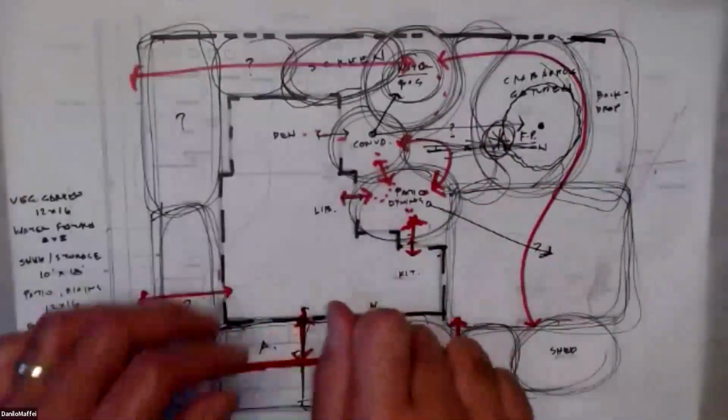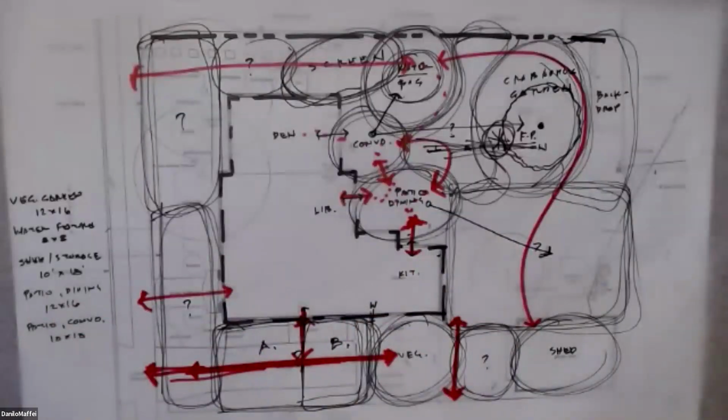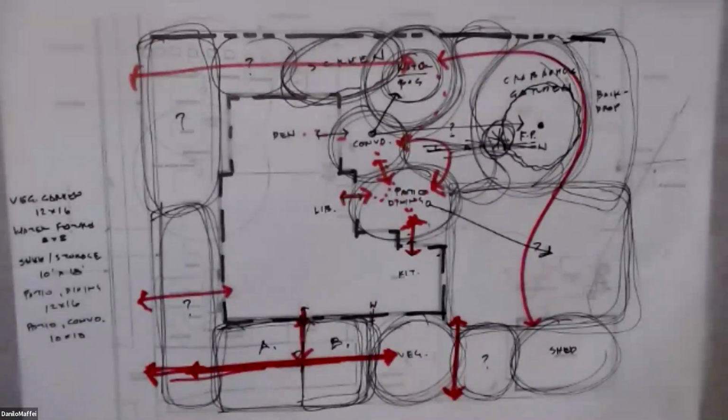That's why the bubbles. That's why we're not taking a lot of time to make everything perfect. But it does need to be readable. All the bubbles need to touch. All the functions need to make sense. They need to point back to the program statement.